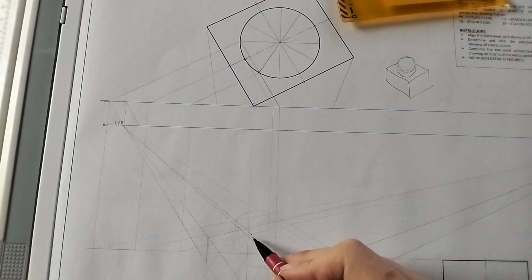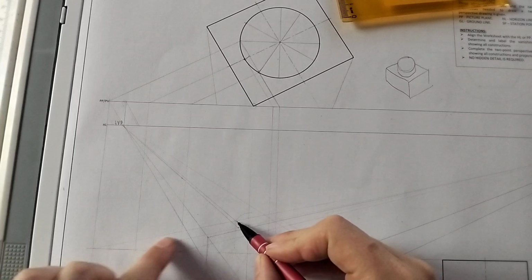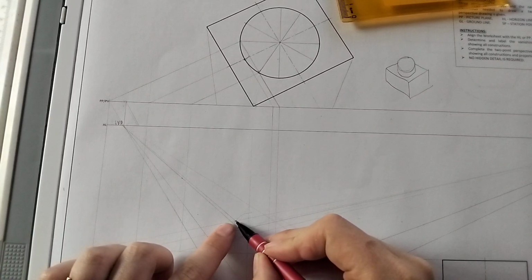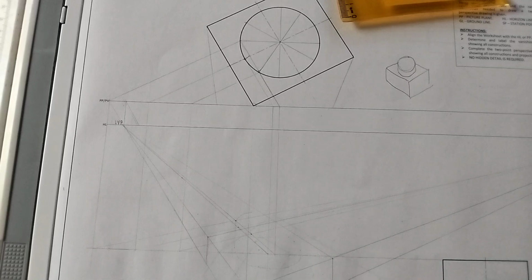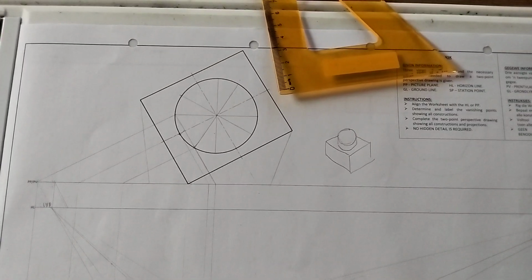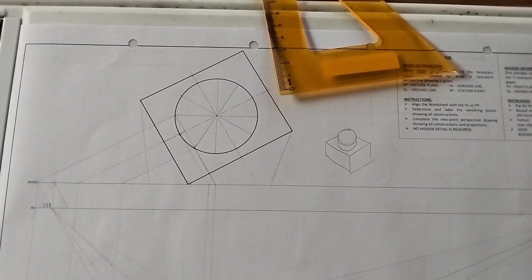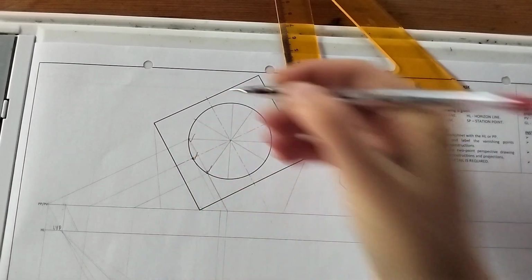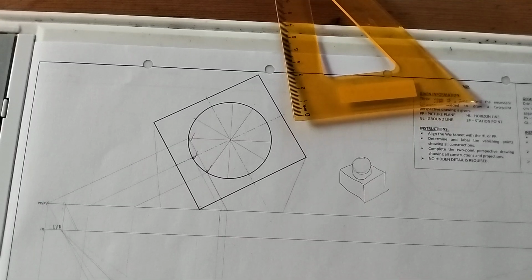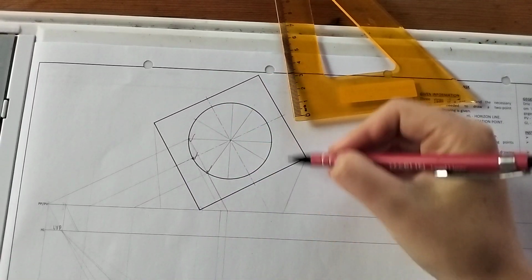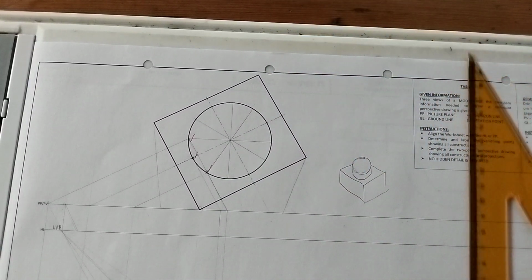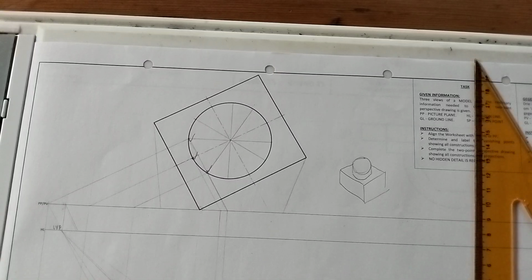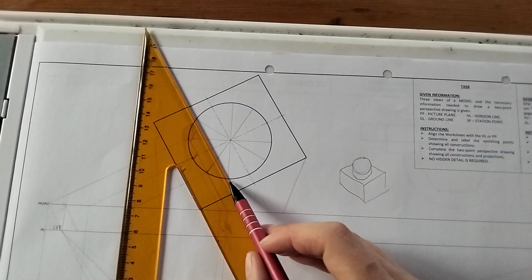Okay, so it means on this line where that line crosses, that will be your next point. Okay, so I already have, I'm just going to mark it. I already have this one, and this one. Okay, so you can carry on and do it with all the points on the circle. Or the other way you can do it is just to draw one height line.